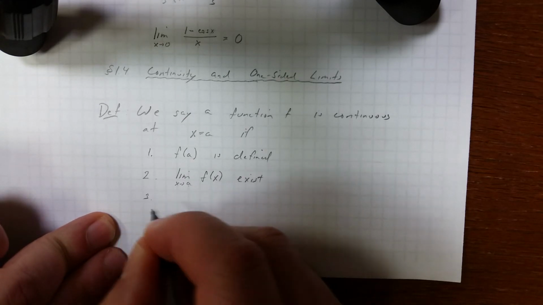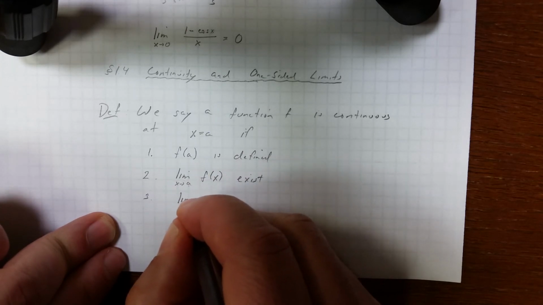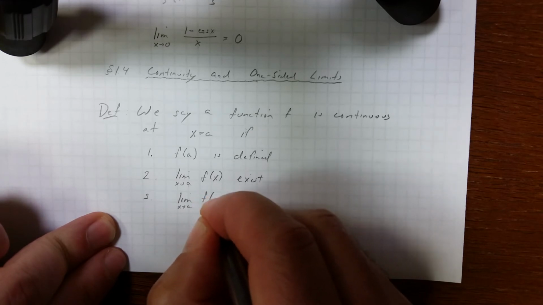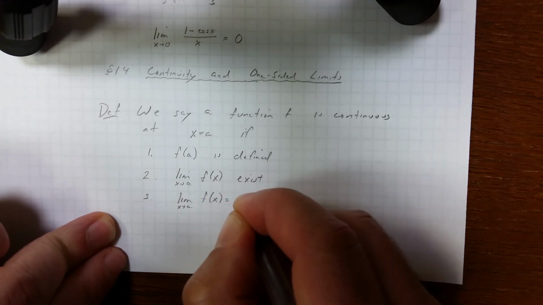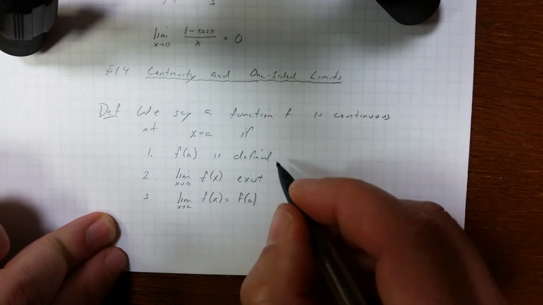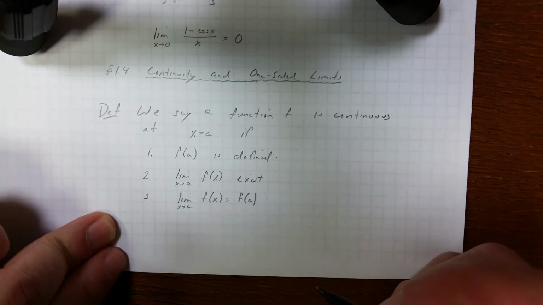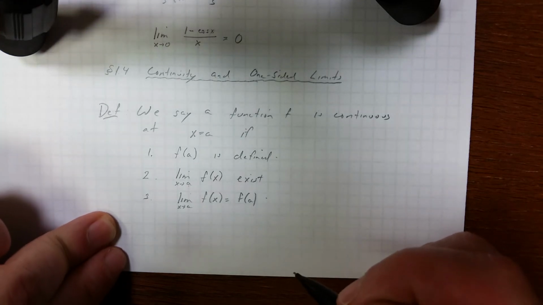And last, these two values must be equal. So the limit as x goes to a of f of x equals f of a. If any one of these three fails to be true, the function is not continuous at x equals a.